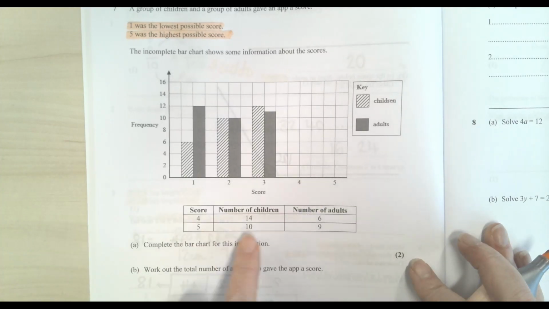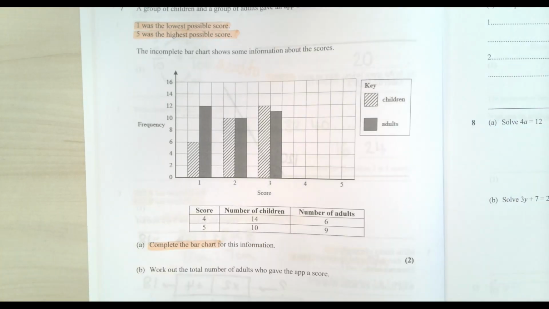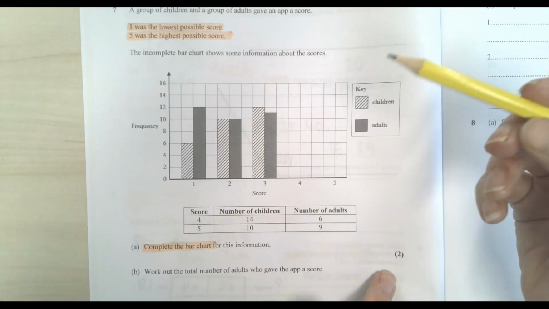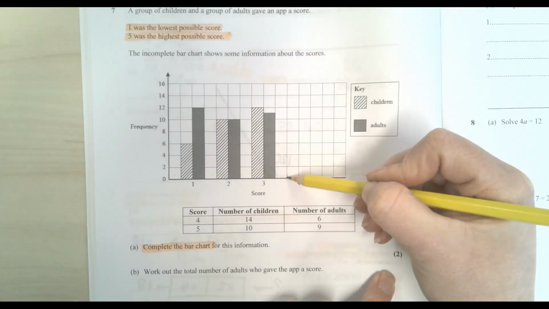14 children gave it a score of 4, 10 children gave it a score of 5, and 9 adults gave it a score of 5. Complete the bar chart. So again, using my ruler, I'm going to use a pencil for this one to make sure I get it accurate first time.